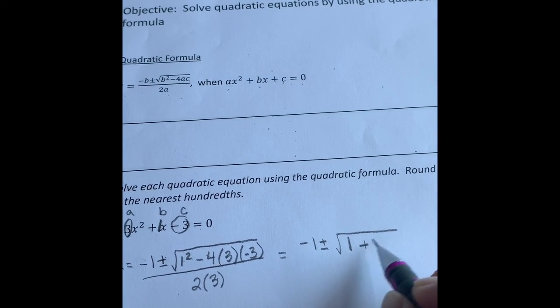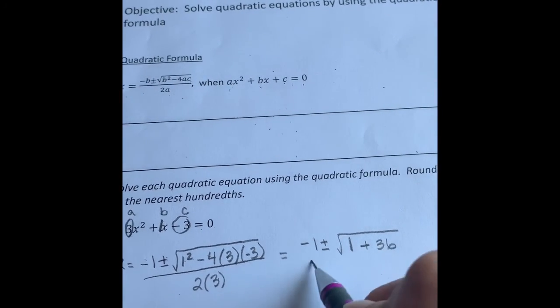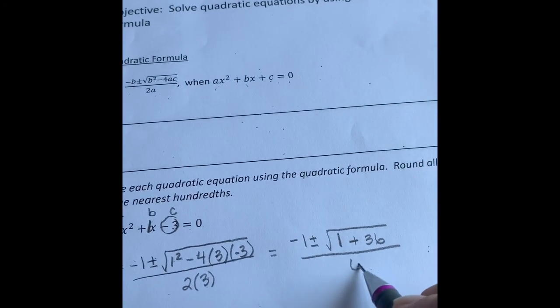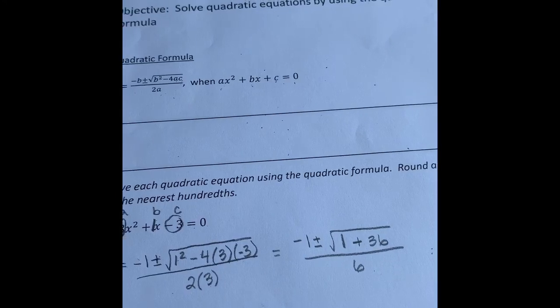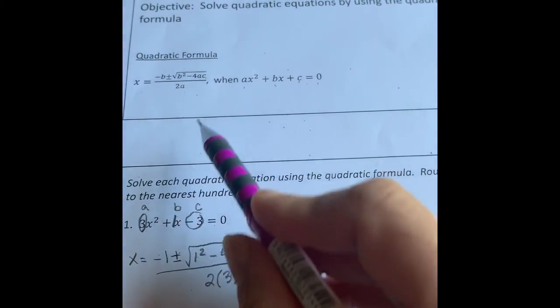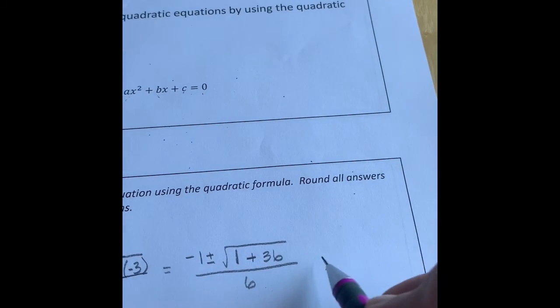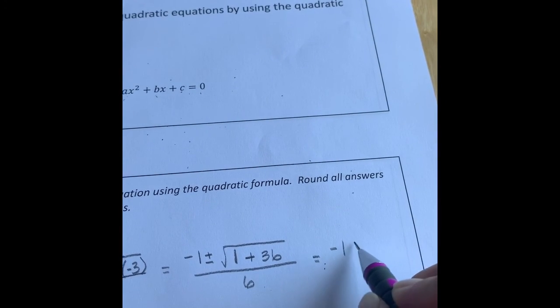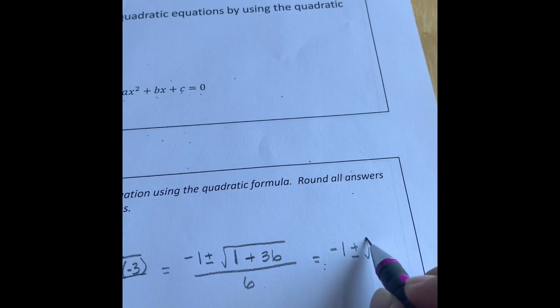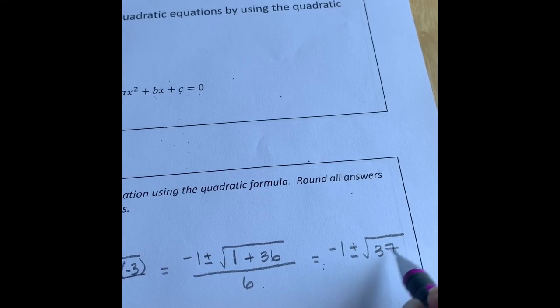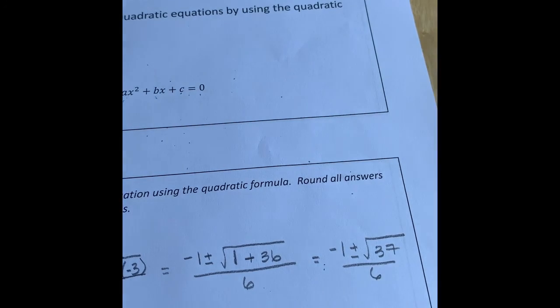So we're going to say plus 36 all over 2 times 3, which is 6. So again, we just plugged in the numbers into this formula, and now we're just simplifying it. So going even further with this, carry over the -1 again, plus or minus the square root. 1 plus 36 is 37. And then we're just going to divide by 6.